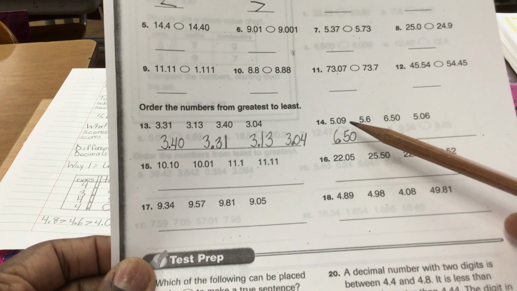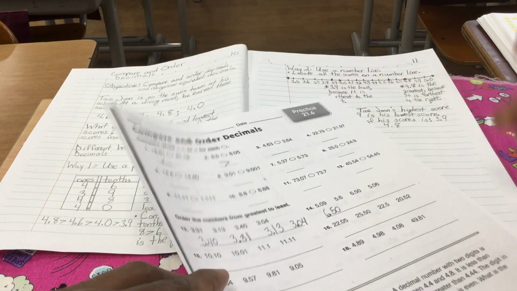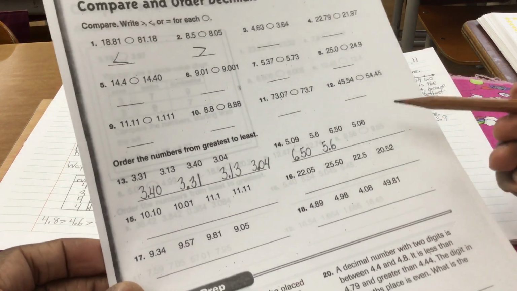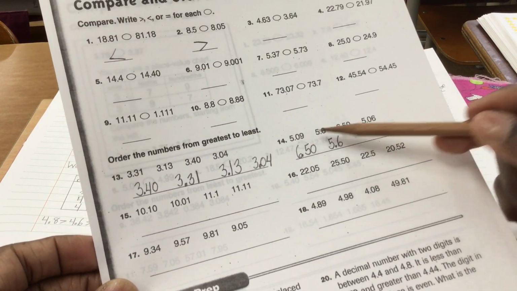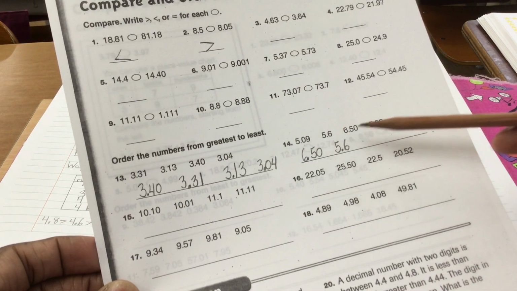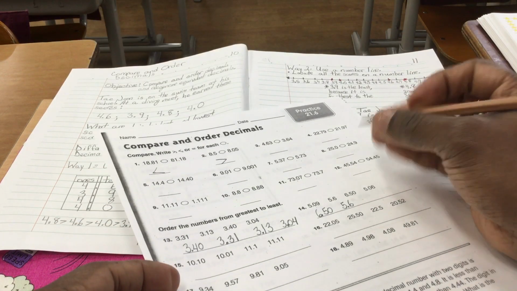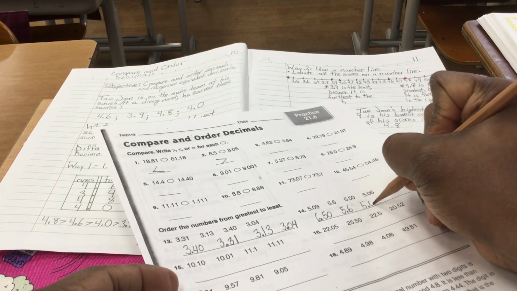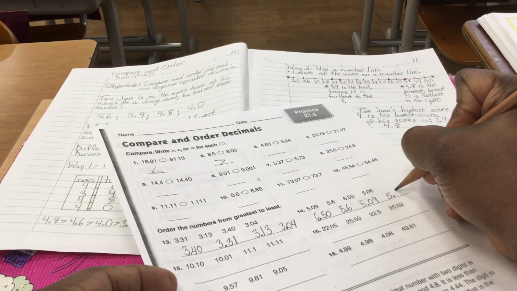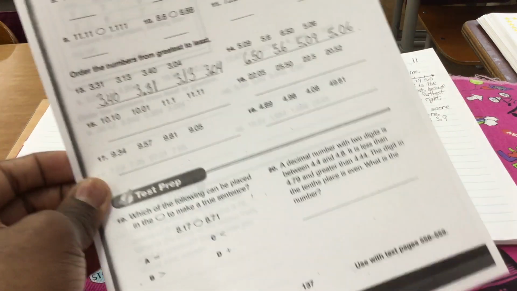We have 6, and then we have 0 and 0. So 5.6 is next. After that, the second digit is going to be 9 and then a 6. Well, 9 is greater than 6, so it's going to be 5.09, and then it's going to be 5.06. Okay? Please do the others on your own.